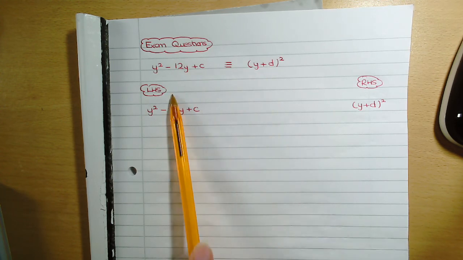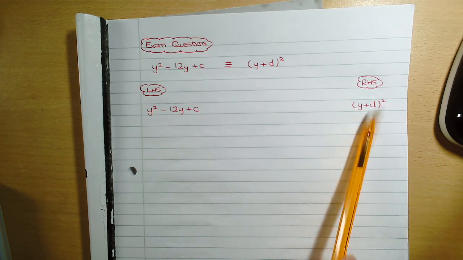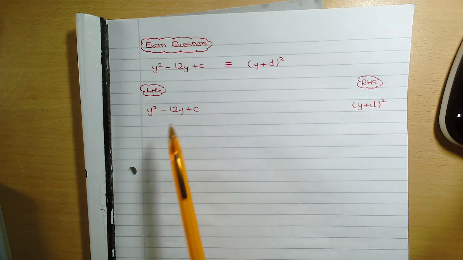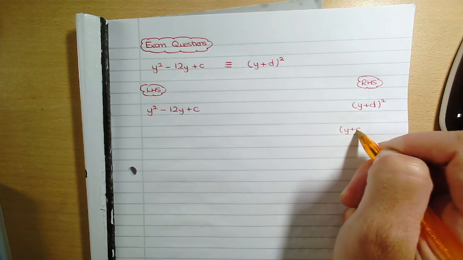So again, copy out left hand side, copy out right hand side, go to the side that's got brackets and get rid of them because there's no brackets on the left. So we're squaring a bracket, that means we're multiplying it by itself.